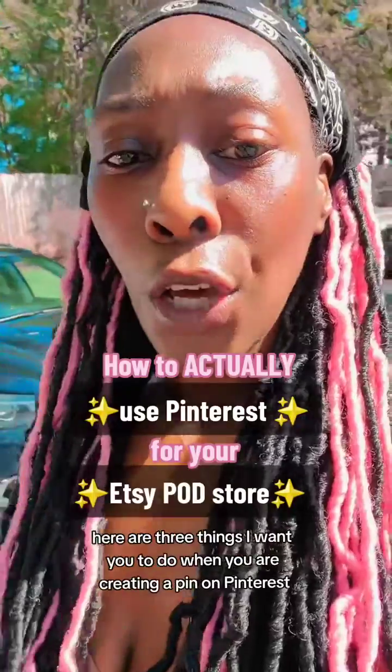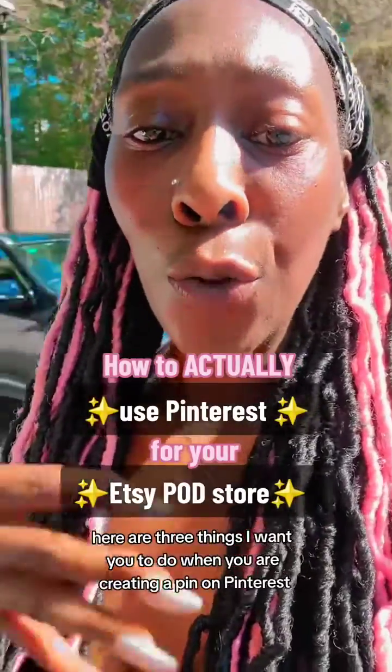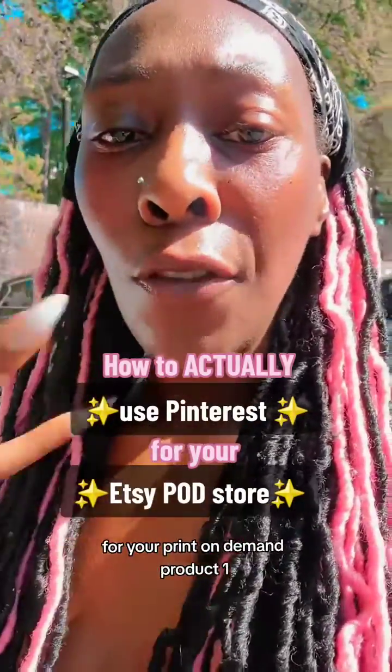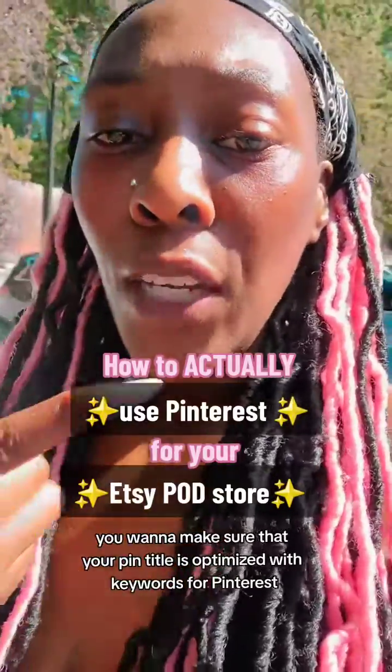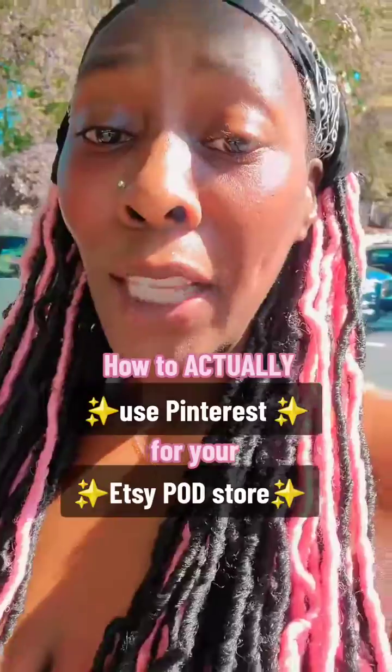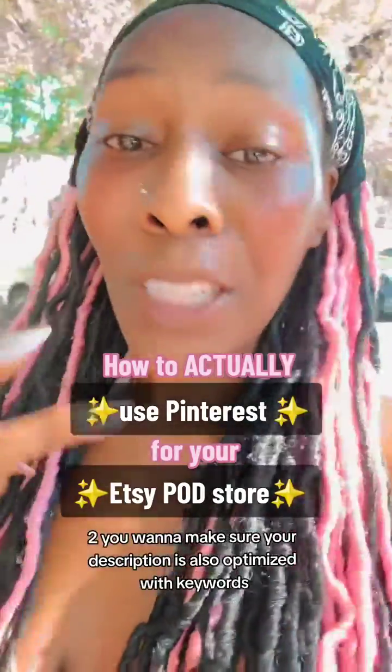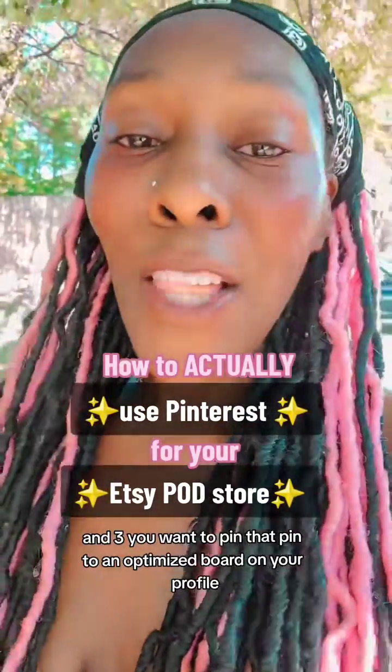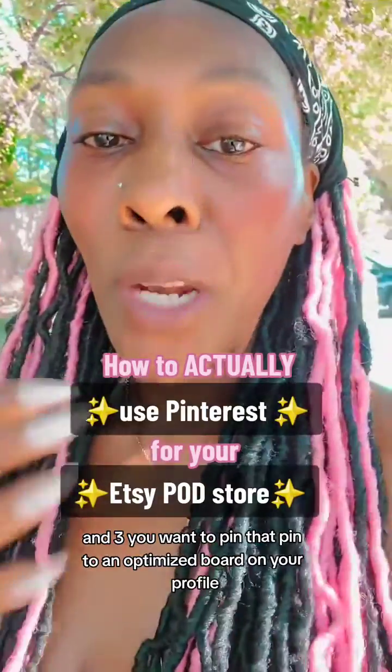So to recap, here are 3 things I want you to do when you are creating a pin on Pinterest for your print-on-demand product. 1, you want to make sure that your pin title is optimized with keywords for Pinterest. 2, you want to make sure your description is also optimized with keywords. And 3, you want to pin that pin to an optimized board on your profile.